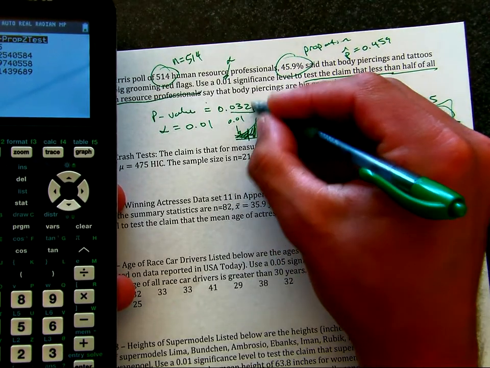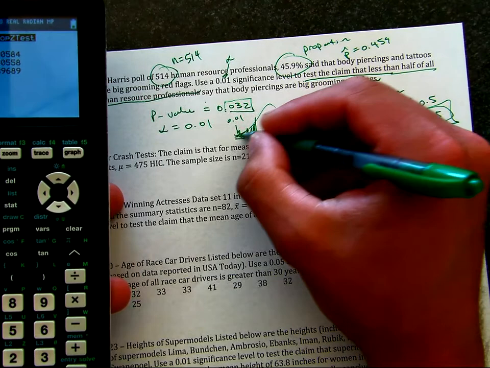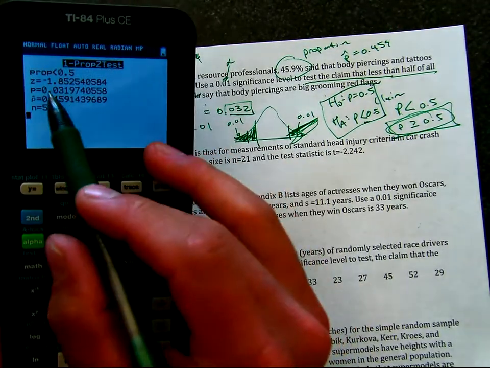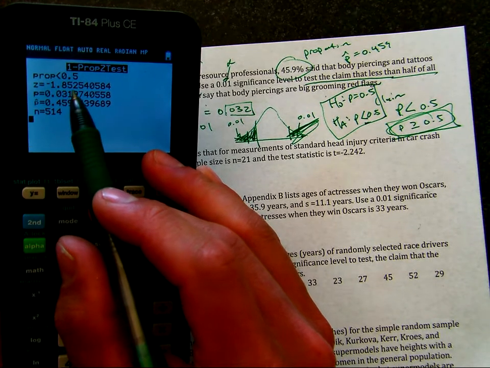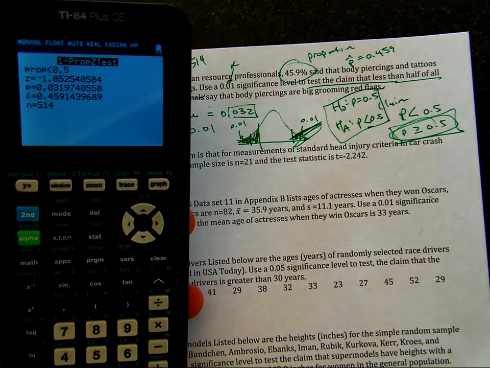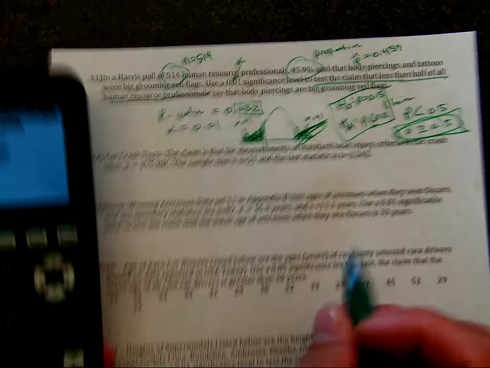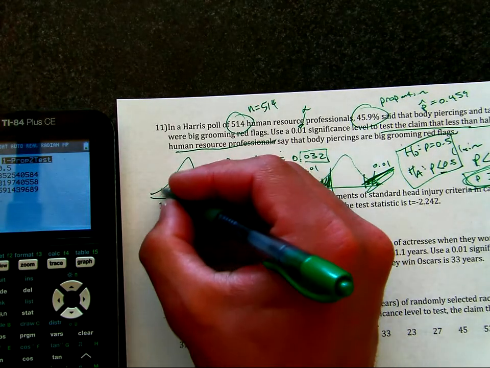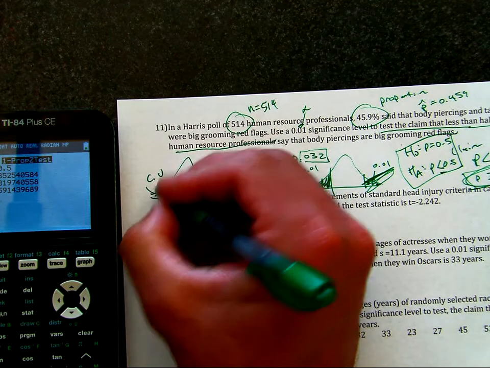Also, if we looked at a test statistic, negative 1.85, and compared that to what we should get for our critical value, let's find our critical value. That means the alpha is 0.01. If we go to our table, by the way, this is normal distribution because we're doing proportions again.